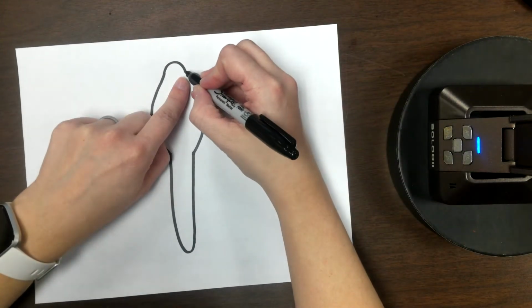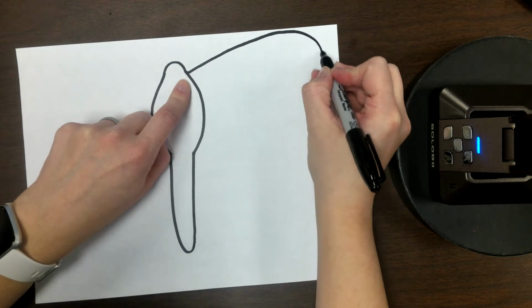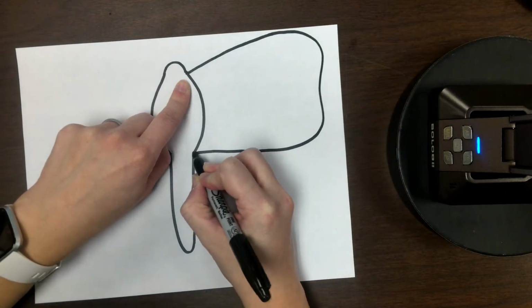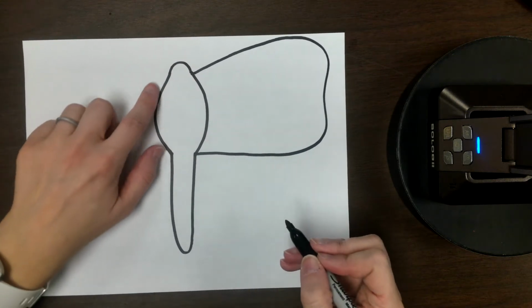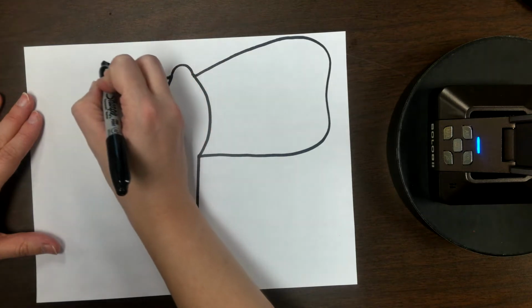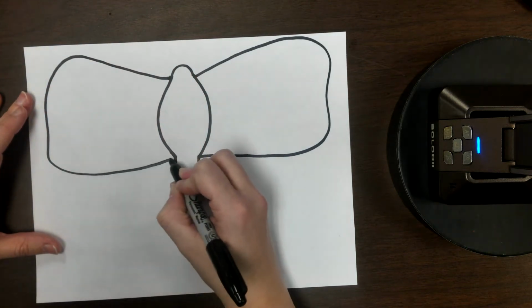Then, towards the top, I draw a horizontal line, just kidding, a diagonal line going out towards the edge of my paper, comes around inward and outward, and then back to the middle. I'm going to try to copy that, the same thing on the other side. So my line comes out, around and back, all the way back to the middle.